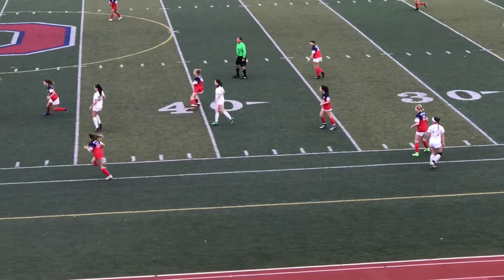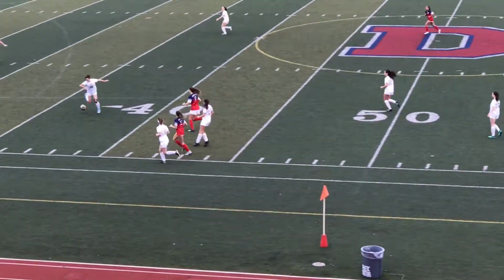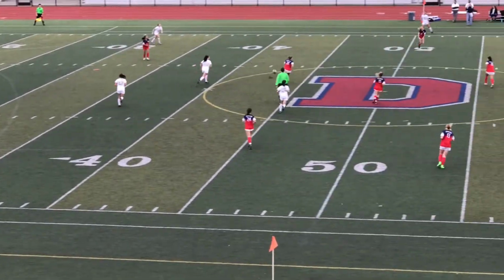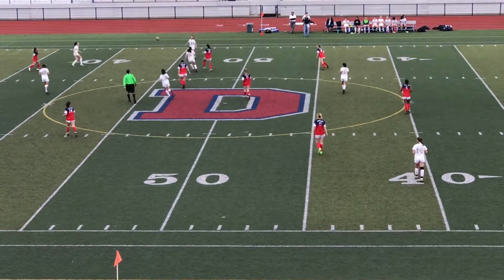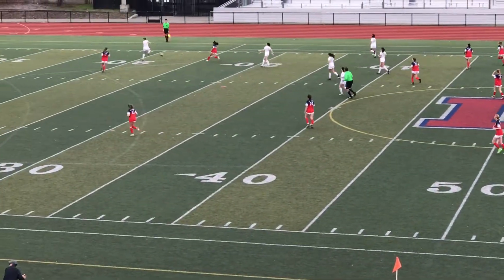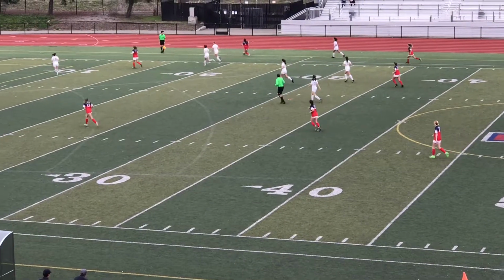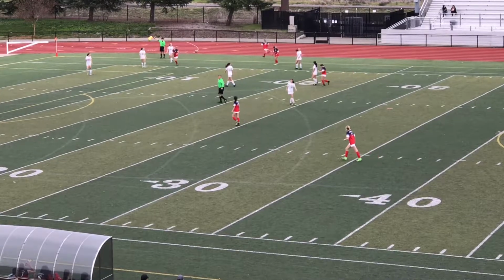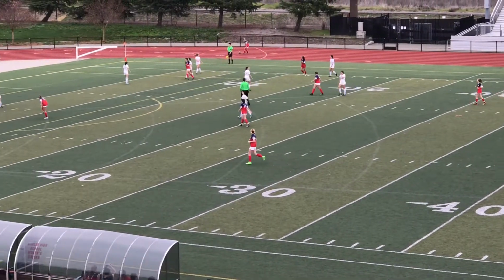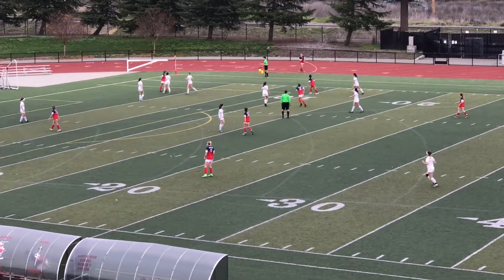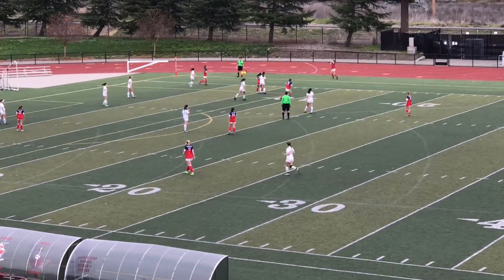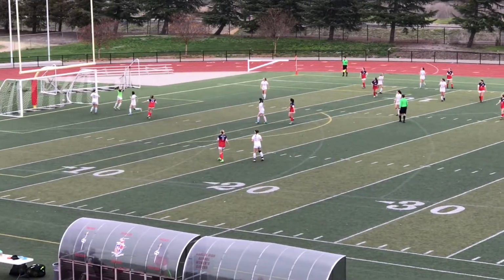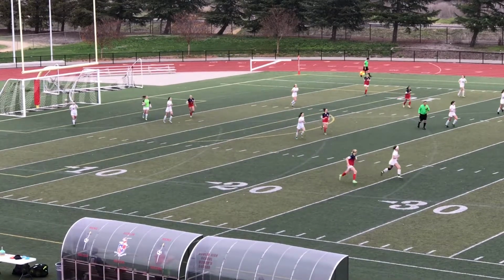Throwing for Windsor, headed by Dublin High. That's Dublin High on the far side. Windsor getting to it first. Dublin taking it, sending it up the line. And that goes out. Dublin High throwing. Sent into the center, right to the goalkeeper for Windsor.